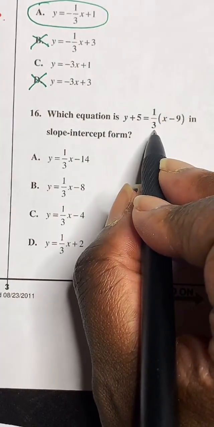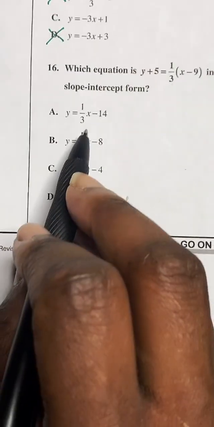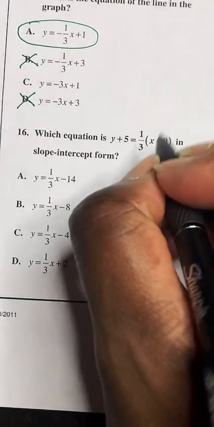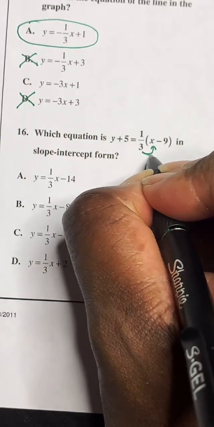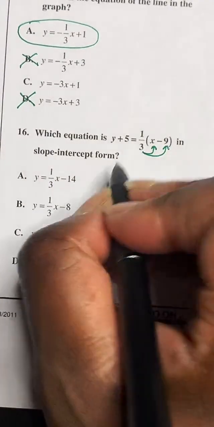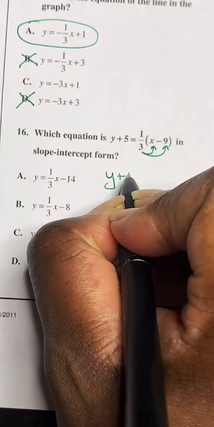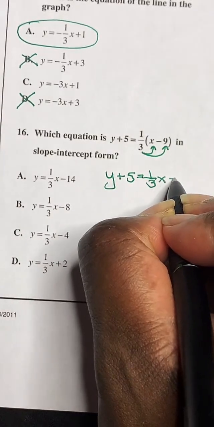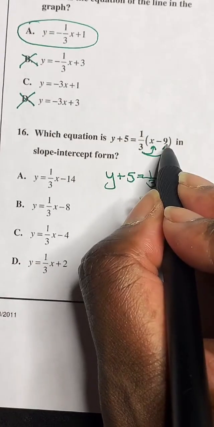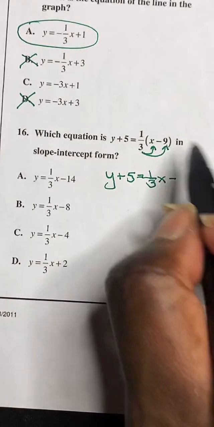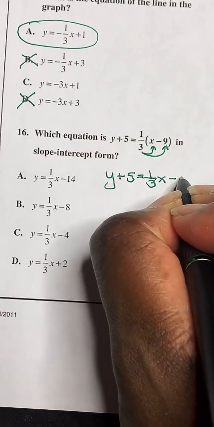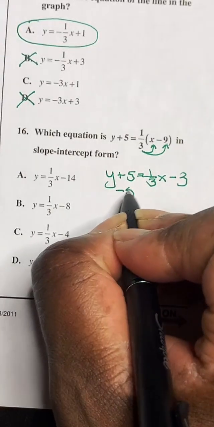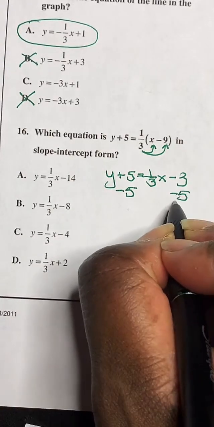Well, we know right here that 1/3, this is our slope. So you notice all of them have the same 1/3, so that's not going to help us. But if I do the distributive property, so I'm going to have y plus 5 equals 1/3 x minus 1/3 of 9, which is 3, because 9 divided by 3 gives me 3. So now I want to subtract the 5, because I'm trying to get y by itself.